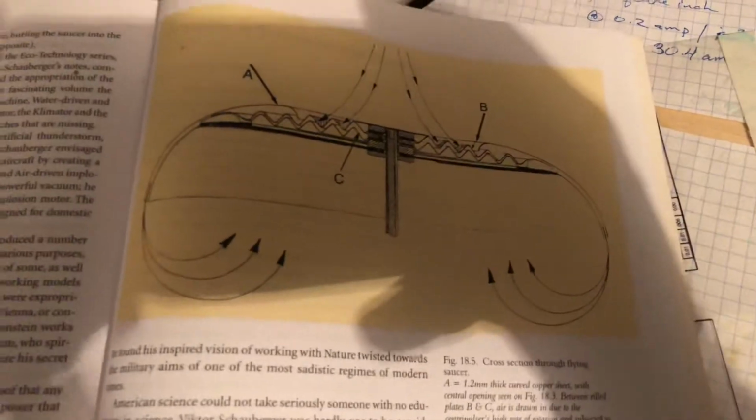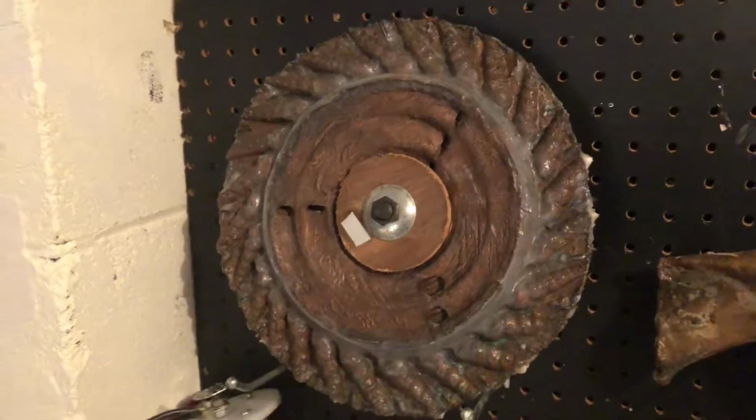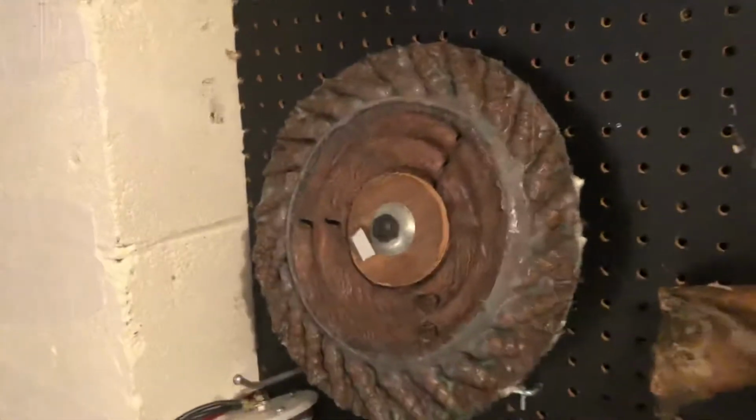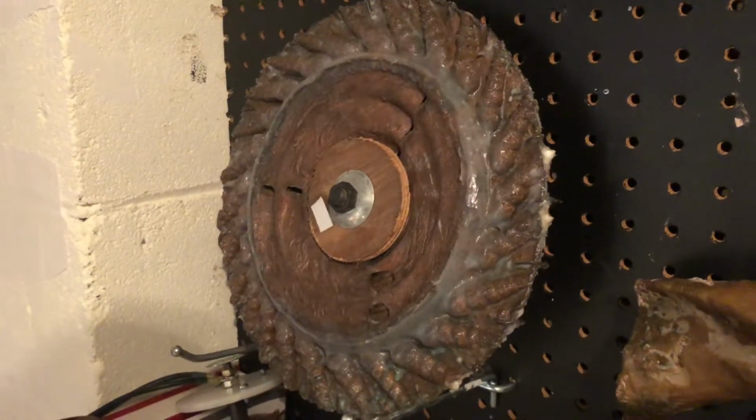And what am I building here? So there's a repulsine, and there's my interpretation of a repulsine. The bottom, it's all copper.